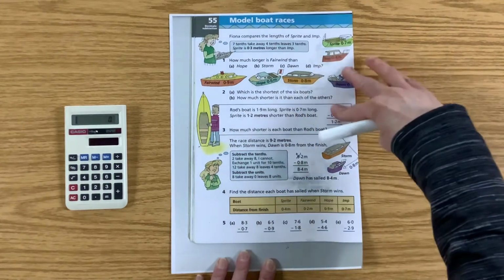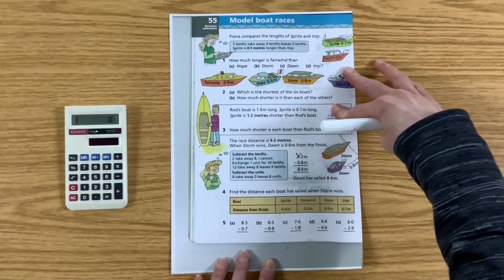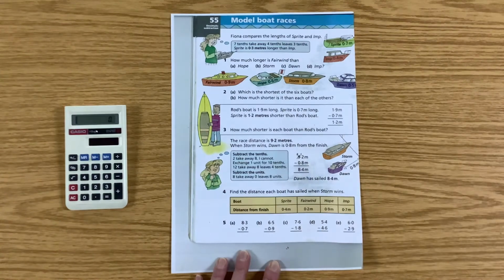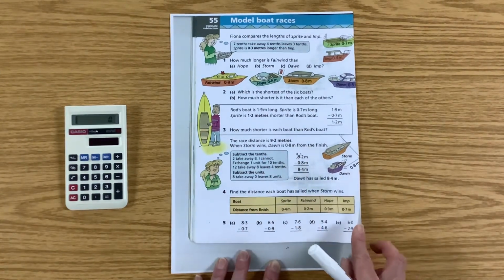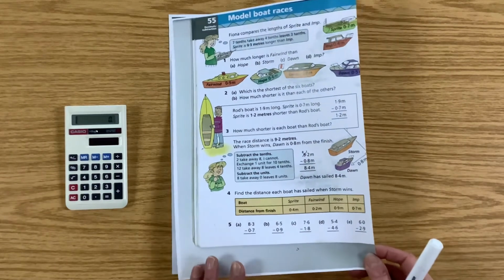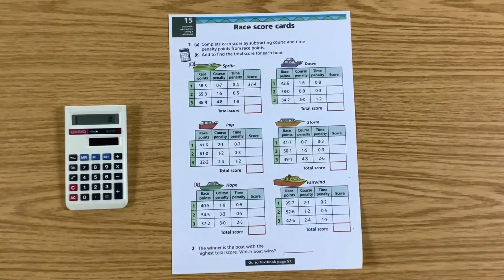To start off with, if you choose this level, you won't be doing any exchanging. But when you get down to this part of the page, you will be doing some exchanging. So 2 levels to choose from. Once you've done that, I'd like everybody to have a go at today's extension task.